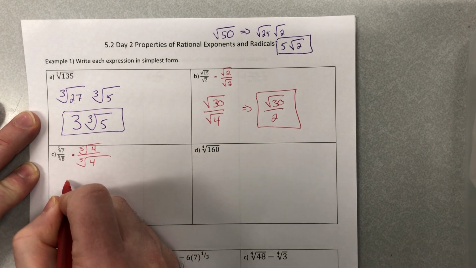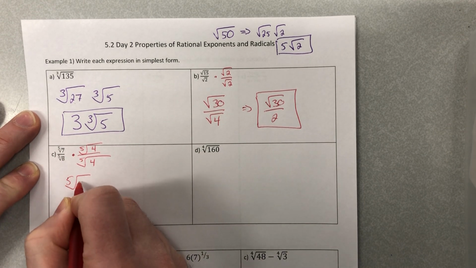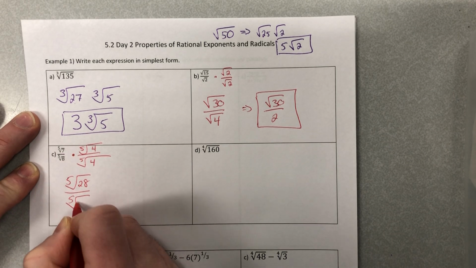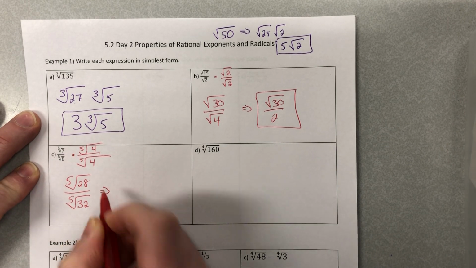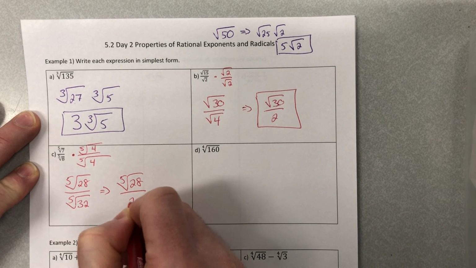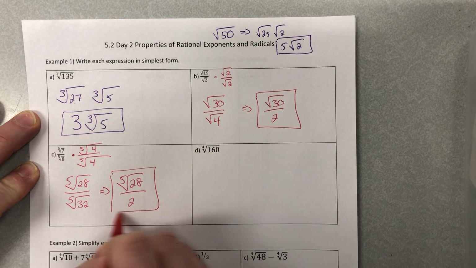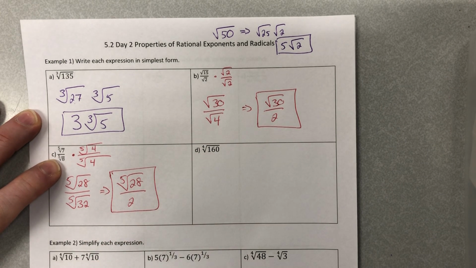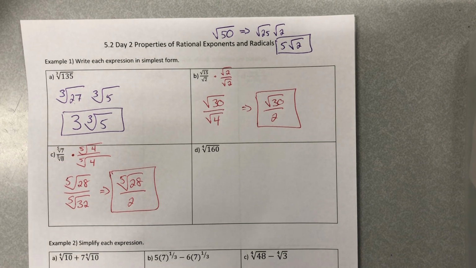Similar to this one, we'd multiply the top. We'd have the fifth root of 28, 7 times 4, over the fifth root of 32. We know the fifth root of 32 is 2, and we leave the numerator as it is. Once again, notice we got rid of the radical in the denominator. Okay?